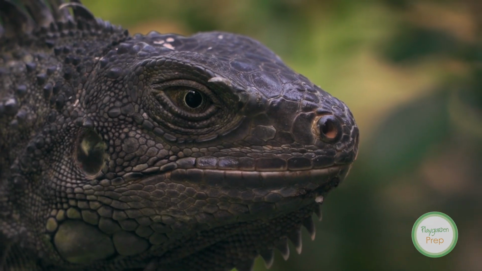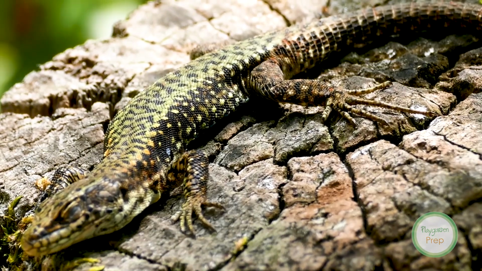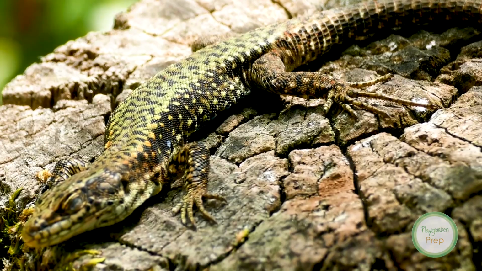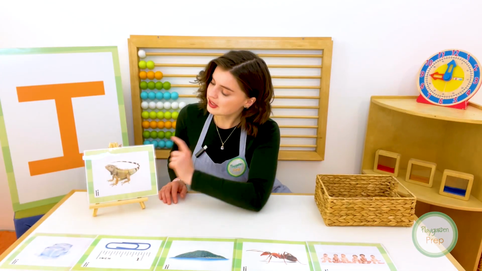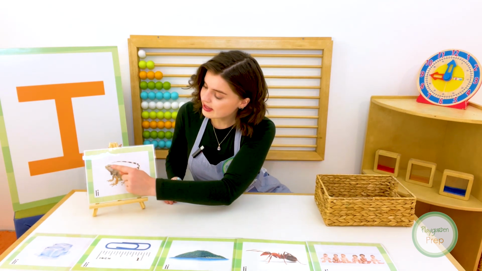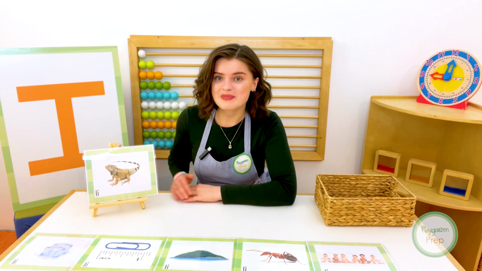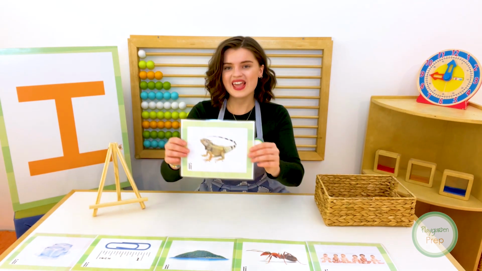An iguana is a type of lizard. Iguanas can be found in the deserts and in the rainforests. This is a picture of a green iguana. It has a long tail and spikes along its back to protect itself. Iguana.